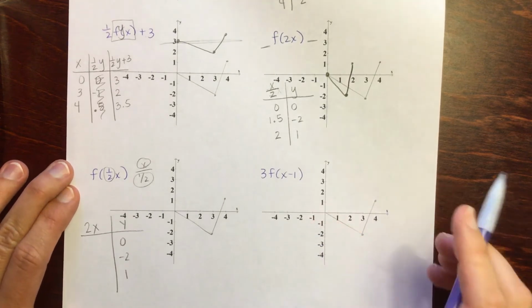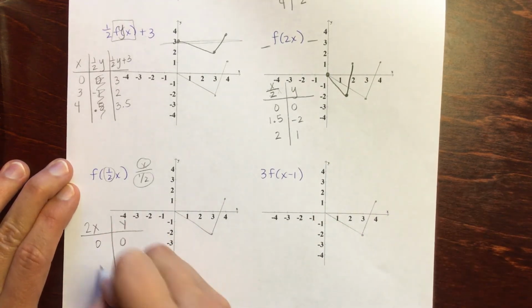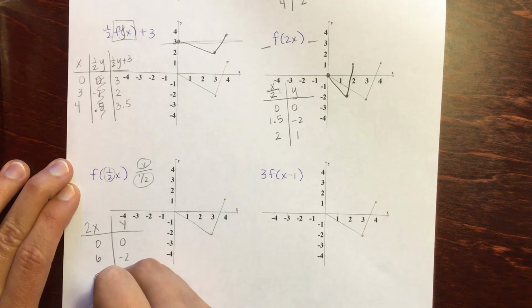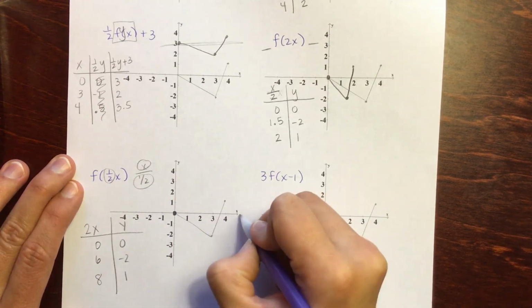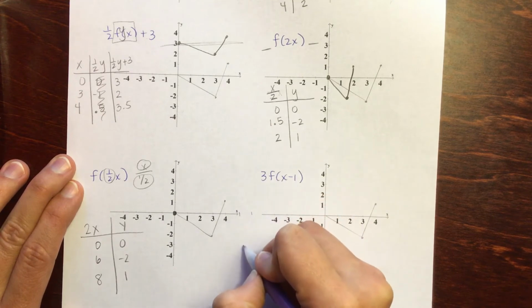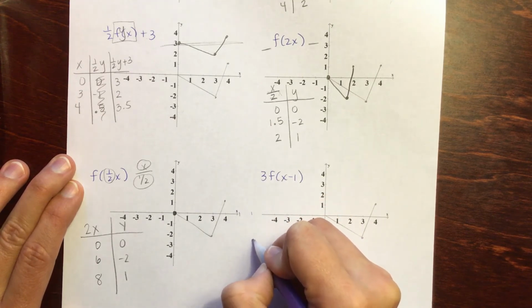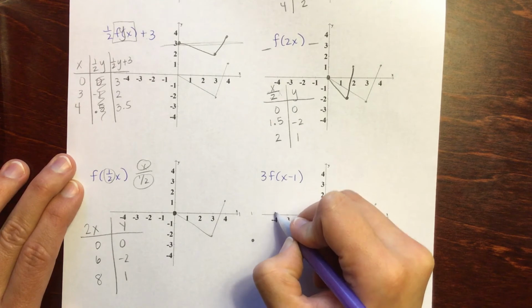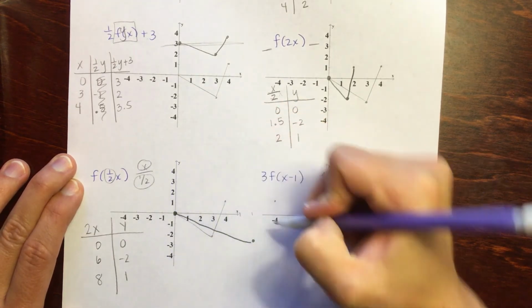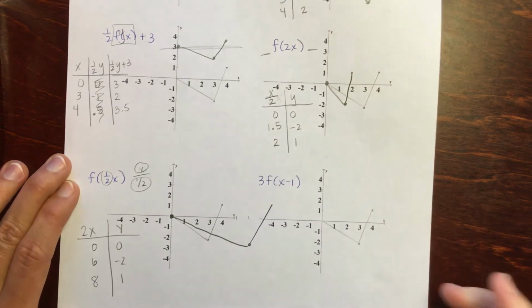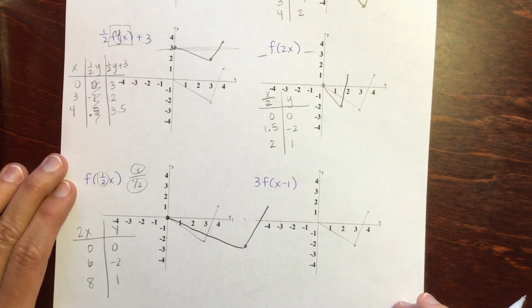It's the same idea. So 0 times 2, 3 times 2, and 4 times 2. I'll plot these coordinate points, and of course, I don't even have room for them. It would be somewhere like this, but you can see that the graph is stretched out way more.